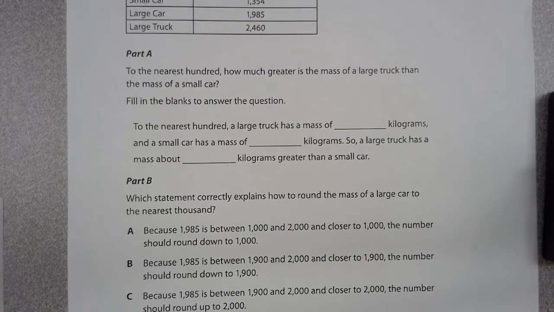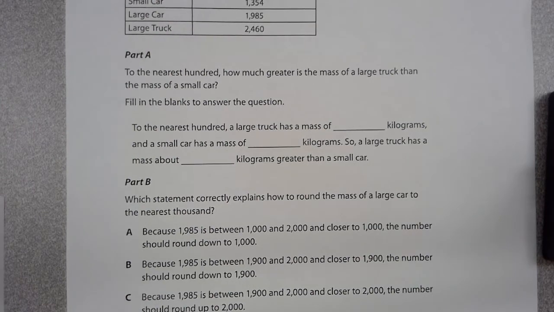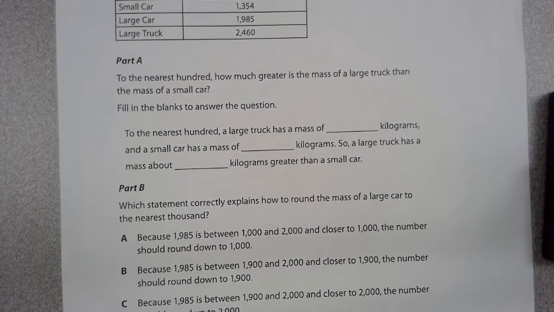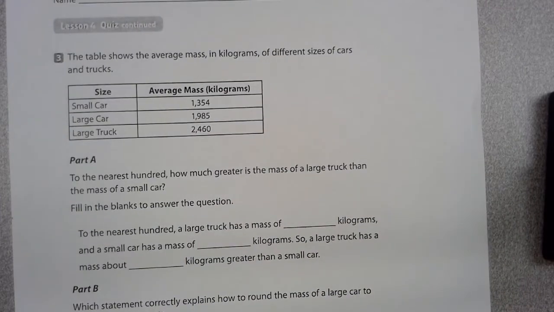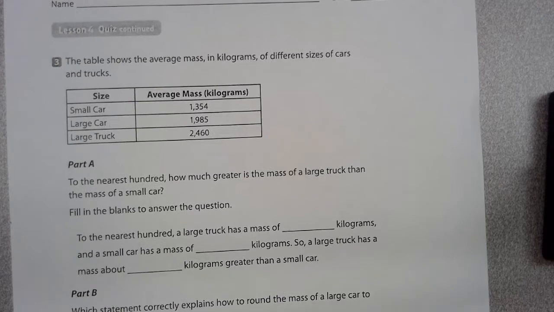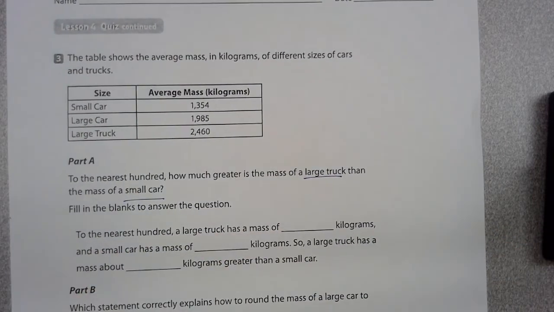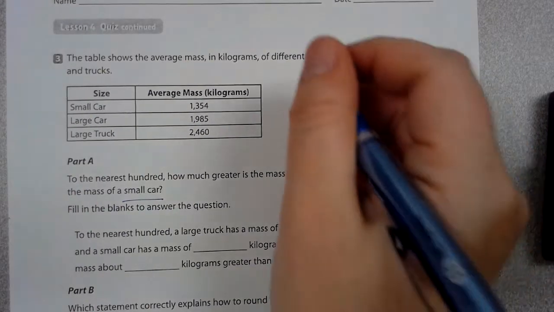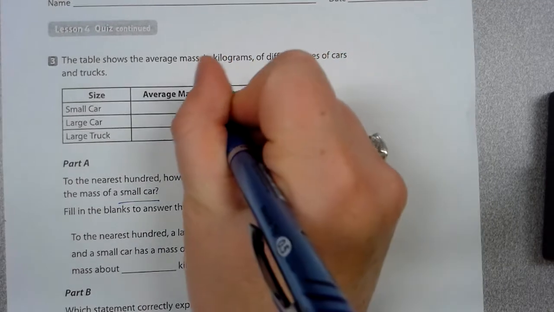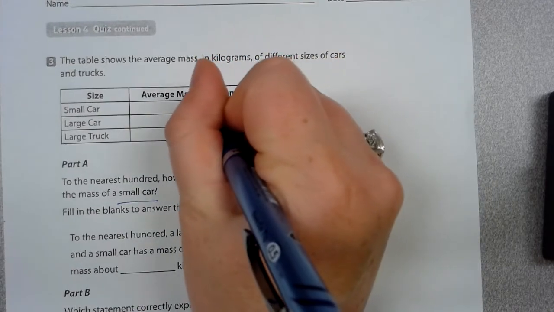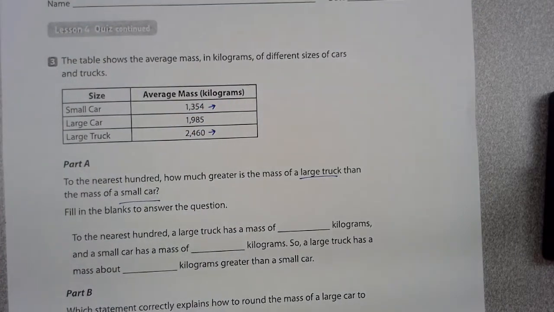It says part A. To the nearest 100, how much greater is the mass of the large truck than the mass of the small car? Fill in the blanks to answer the question. So here's my advice for you. You need to round the large truck and the small car to the nearest 100. So you just need to come up here and put the rounded to the 100 mass right there.